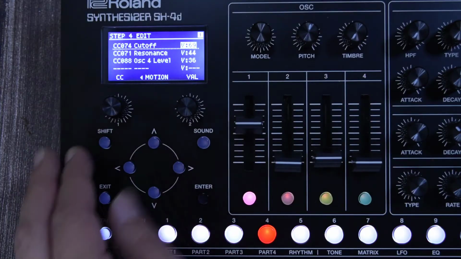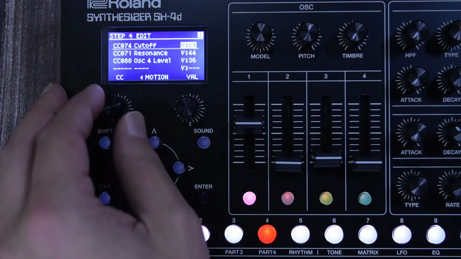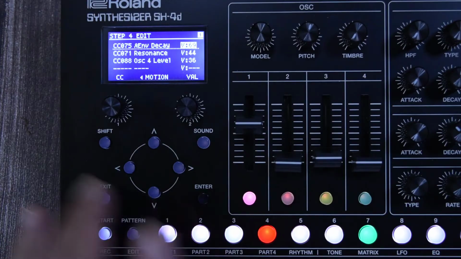Now this one will change what you're just motion sequencing right here. So if I change it, it's going to change it for something else. Now the thing is that if I go right here, this one remembers on this step, but on the other one where it was, it's just a different thing, right? It's just a different thing.